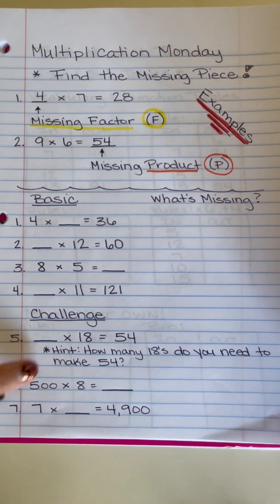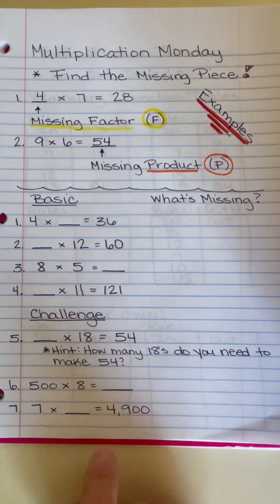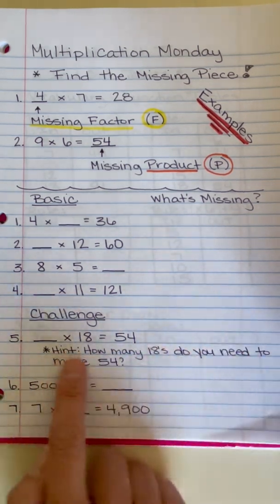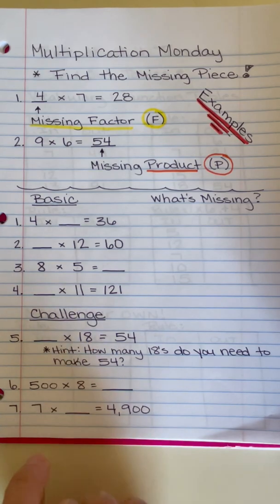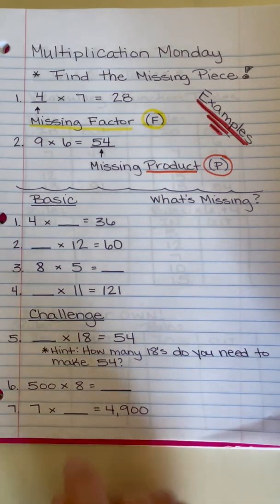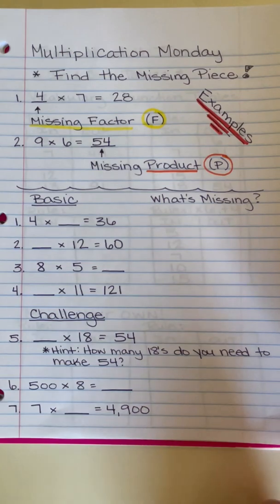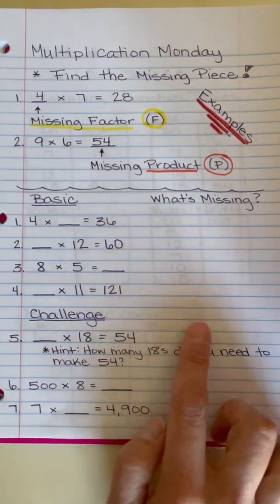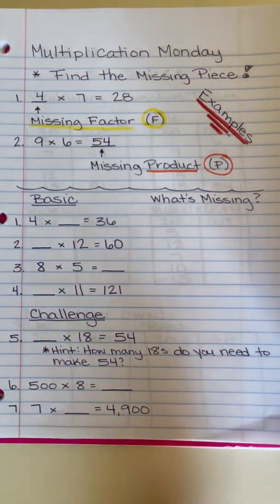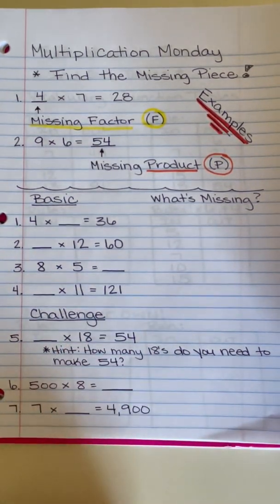Now on this first one, I did give you a little bit of a hint to get you started. And the hint is how many 18s do you need to make 54? So if you think that way, you could use different strategies to try and find this. Maybe you count 18 plus 18 plus 18 until you get to 54, or maybe you take 54 and you subtract 18s until you have nothing left to get how many 18s it takes to make 54. All right, so make sure that you get these written down.